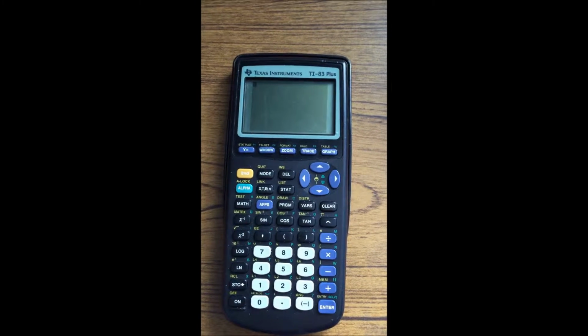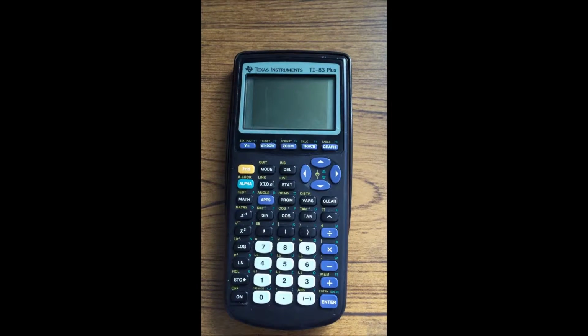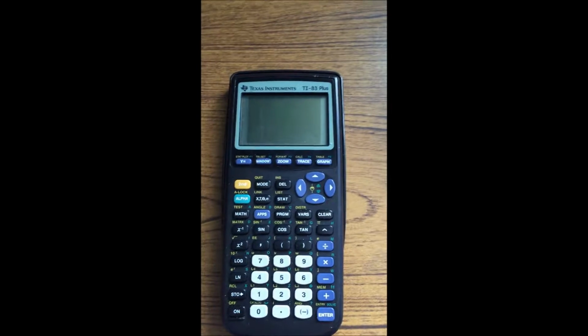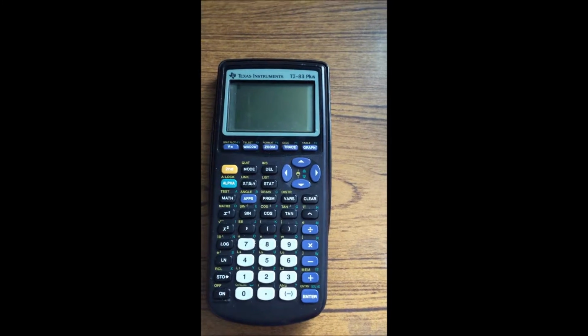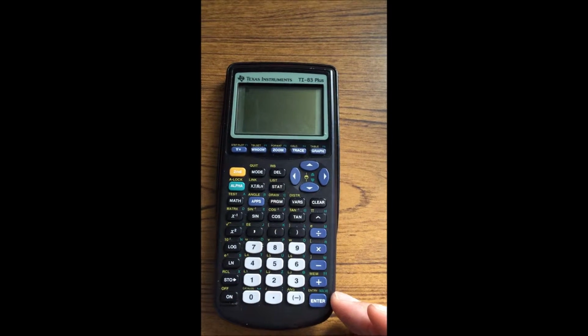If you guys go out and buy one like I recommend, you'll probably have the 84 Plus Silver C, which is really nice. It comes in color, draws smoother lines, does lots of neat stuff. Basic functions here are, it is a calculator, so we've got all of our arithmetic functions over here.